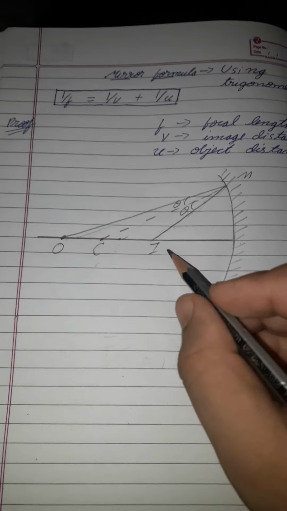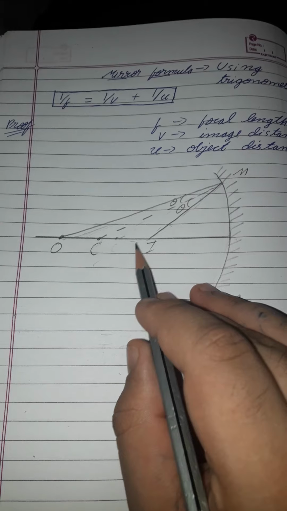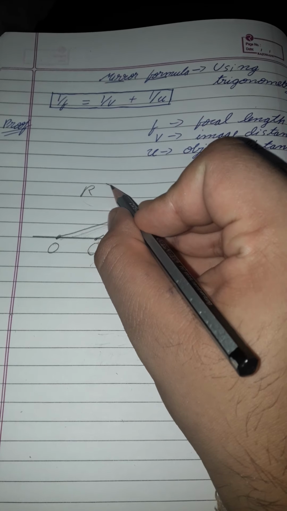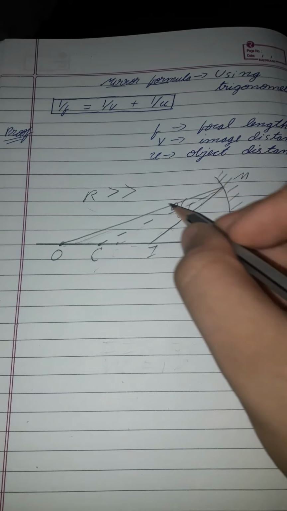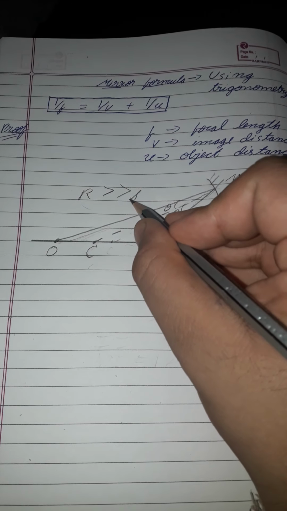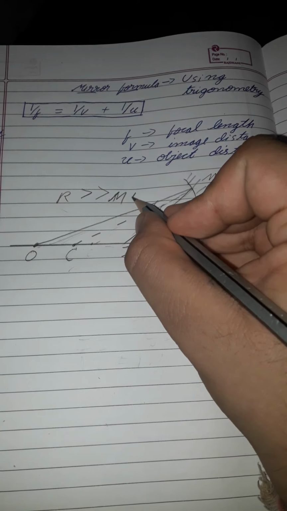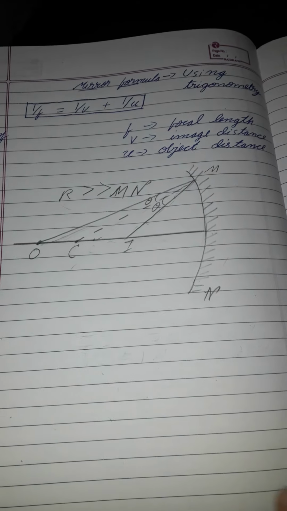For the proof, we assume that the radius of curvature is much greater than the aperture of the mirror. What is the aperture? MN is the aperture of the mirror.